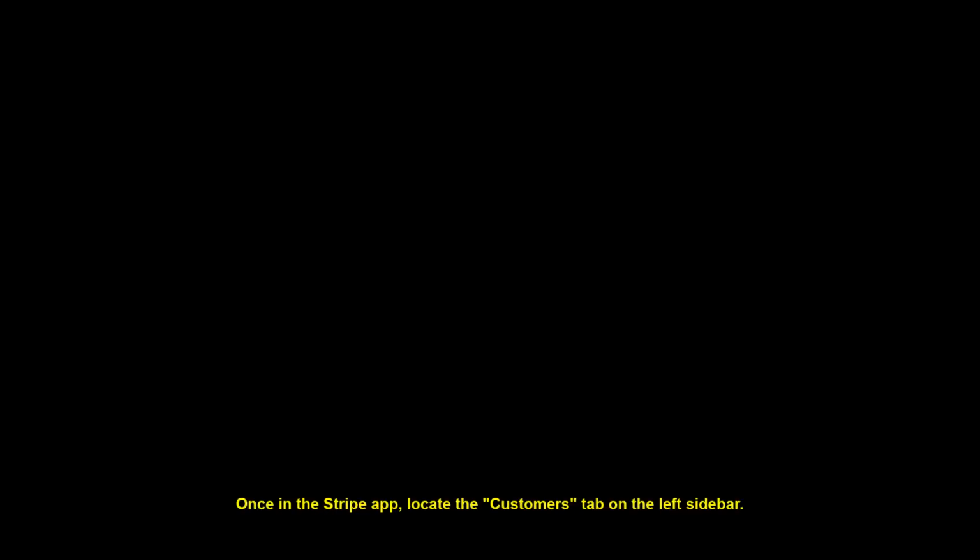Once in the Stripe app, locate the Customers tab on the left sidebar. Click on the Customers tab to view the list of all Stripe customers. Identify the customer for whom you want to restore events. Click on the customer's name to open their detailed profile.